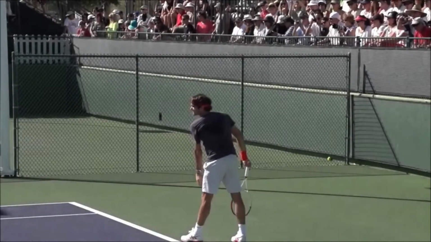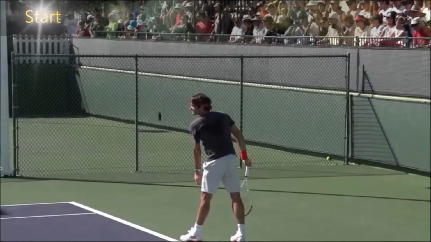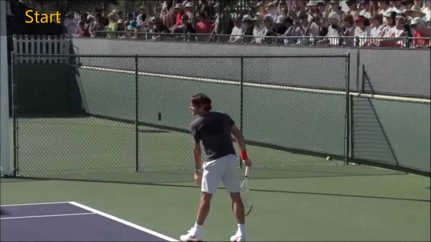The tennis serve can be broken into 3 phases: preparation phase, acceleration phase, and the follow-through phase. These phases can be further broken down into 8 stages: start, release, loading, cocking, acceleration, contact, deceleration, and finish.